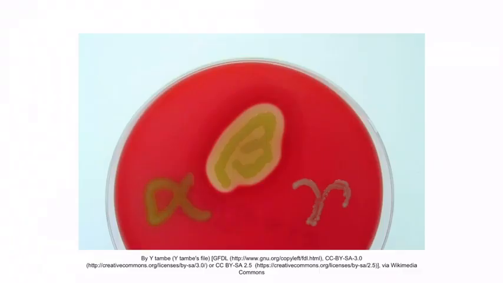This is a figure of the 3 types of hemolysis, which we covered in more detail in the listeria video. Again, beta hemolysis looks like this. Notice the clearing zone of hemolysis surrounding the colony, right here.